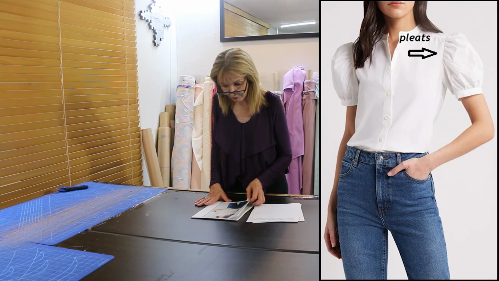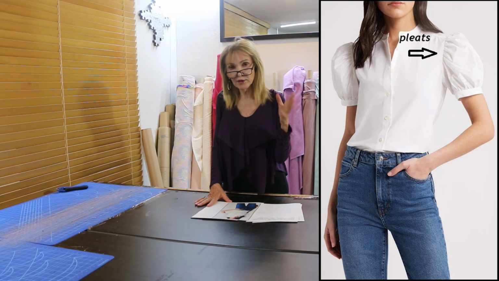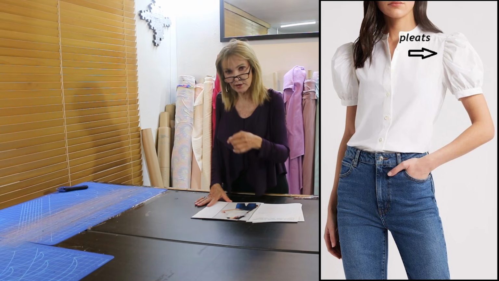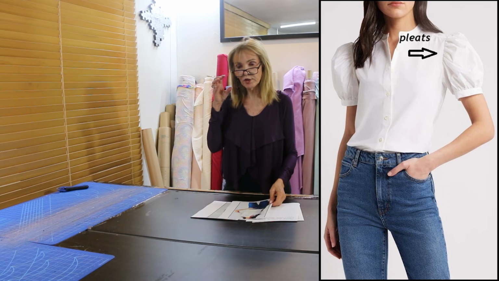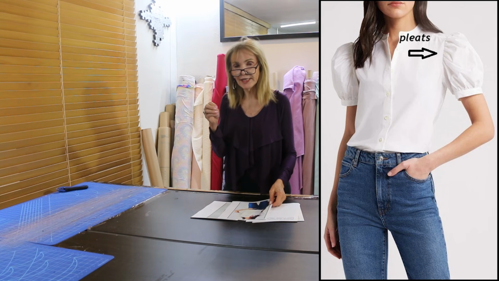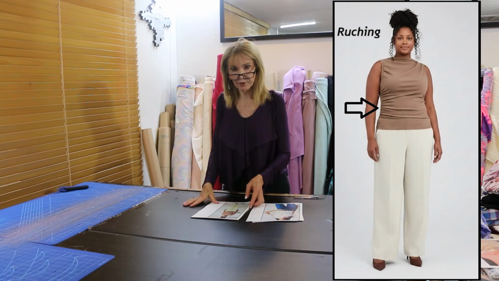Let's look at this first one. This first photo is actually a pleated sleeve. Now it looks gathered, but if you look very closely, there are pleats across the top of that sleeve. Why? Because it gives more control, it's a heavier fabric, and it will pleat better than gather. Let's look at the next one.